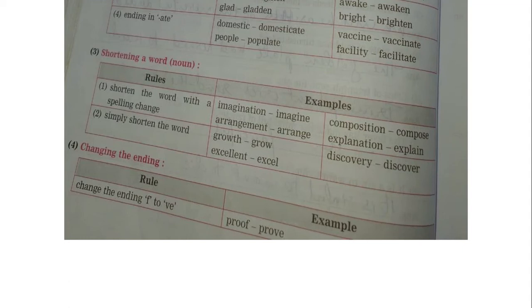Okay, shortening a word. So not only do you add a prefix or a suffix, but you can also shorten the word and make it into a verb. Shorten the word with a spelling change. So imagination: imagine. Arrangement: arrange. Composition: compose. So you're composing a poem, you're arranging a party, you're imagining a scene.